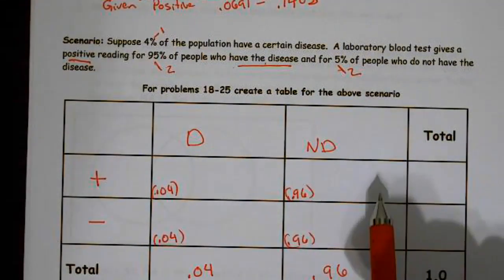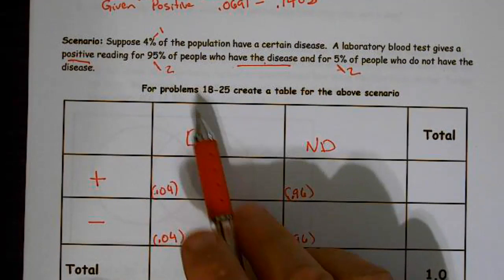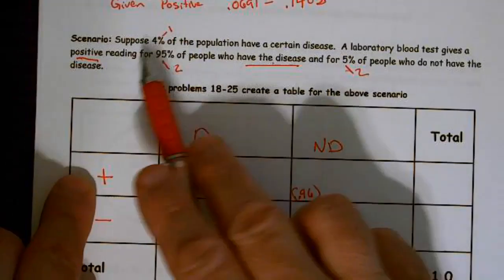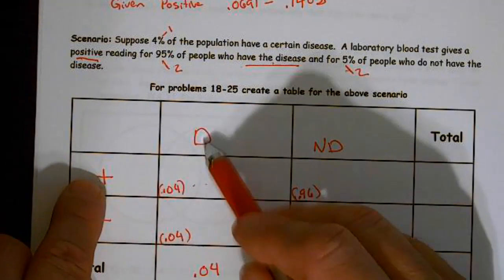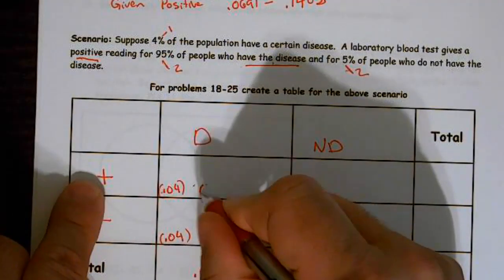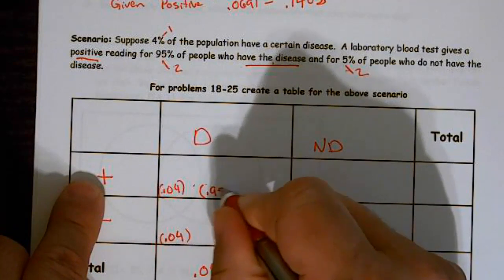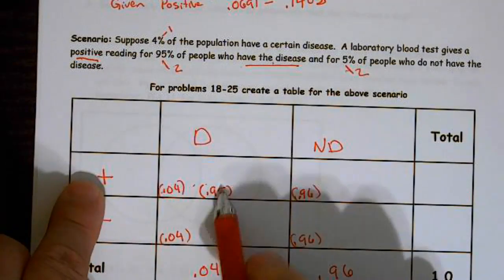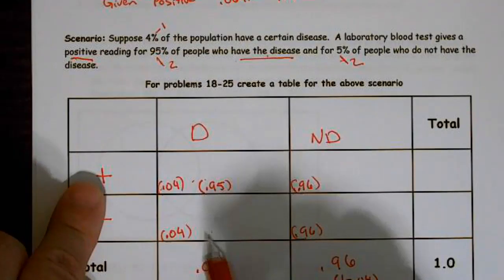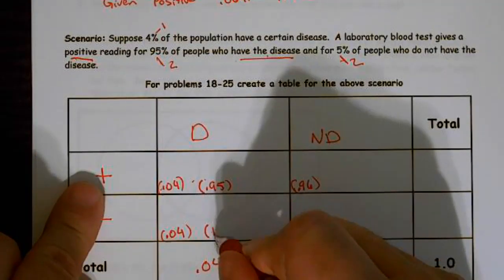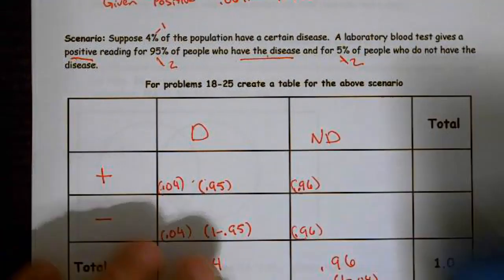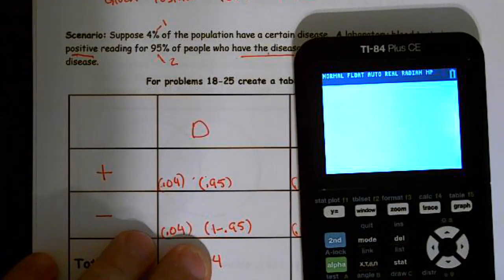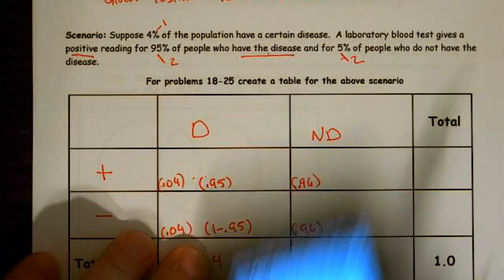A laboratory gives a positive reading for 95% who have the disease. So it's positive for 95% that have the disease. Well, positive disease is right here. So this is 0.95. Well, wherever I place this value, the other place in that column has to be 1 minus. So this is 1 minus 0.95. So in this case, 0.04 times 0.95 is 0.038.